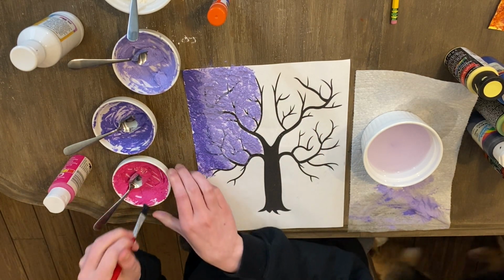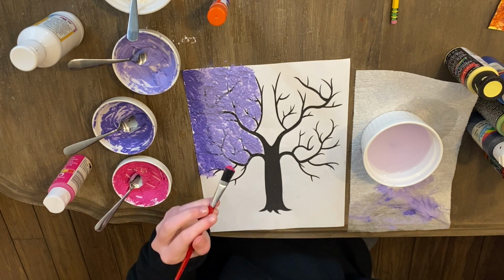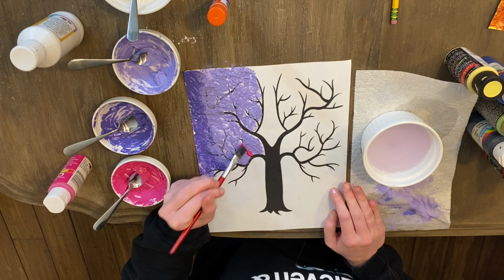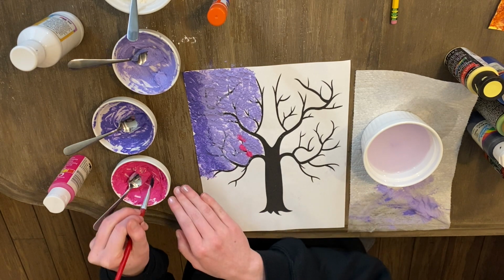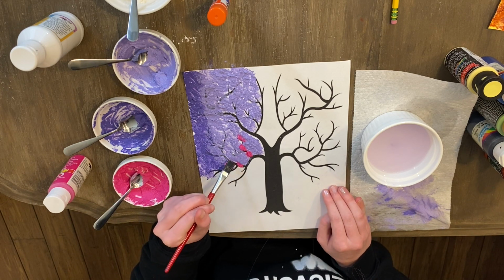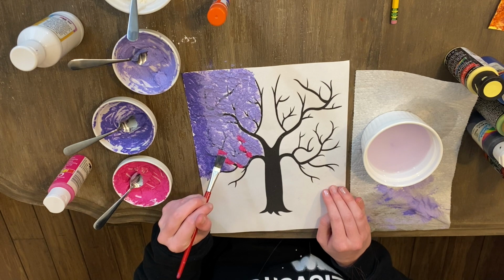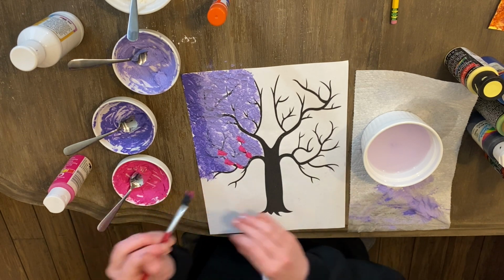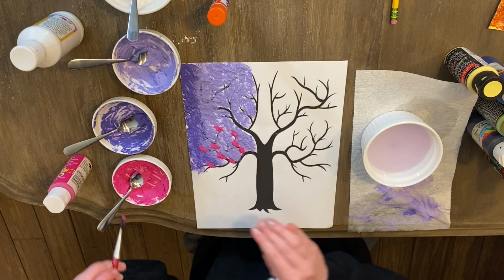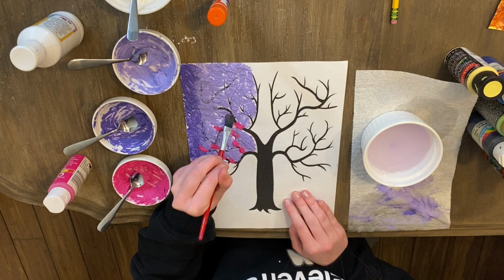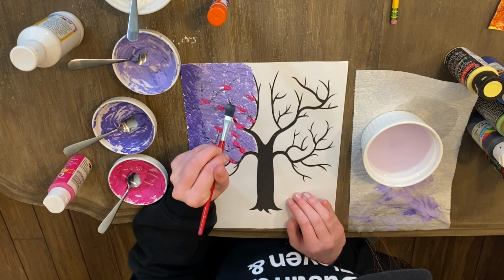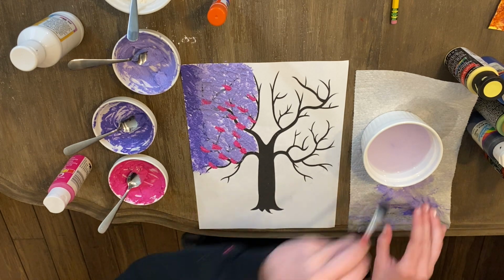So we're gonna take a brush and we're just gonna do light dabs along the branches like this. Just kind of a dab. And this is going to make flowers. Now that we've done that, we can wash off our brush.